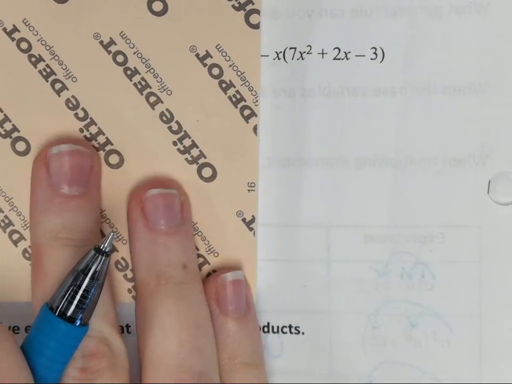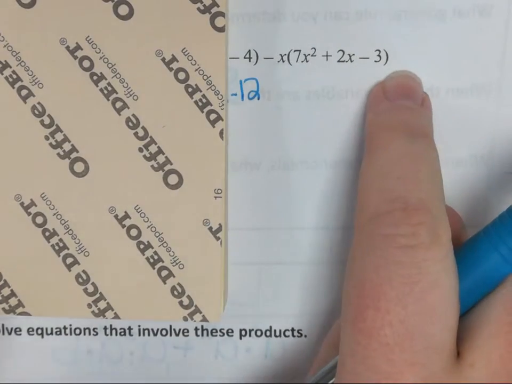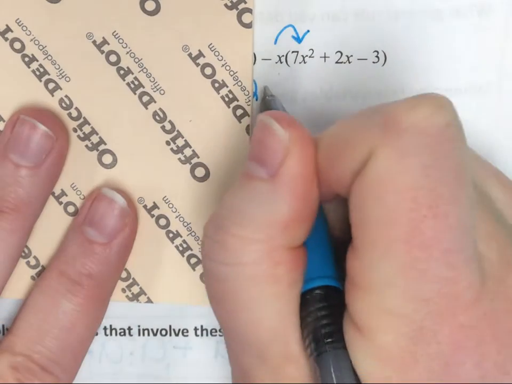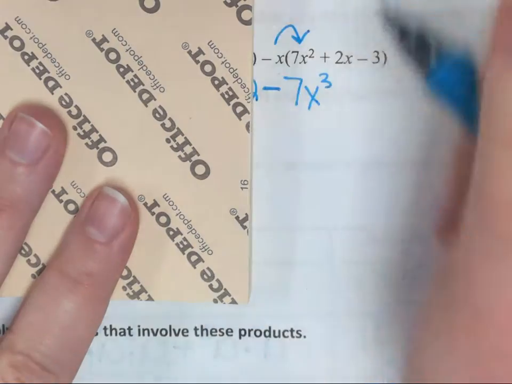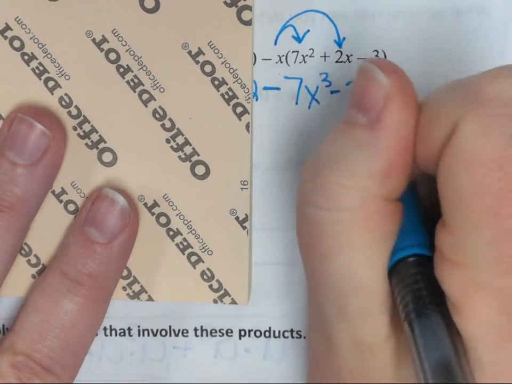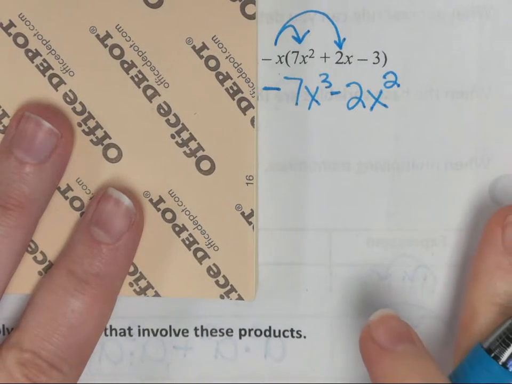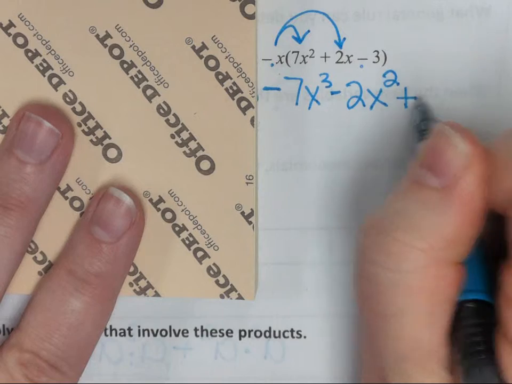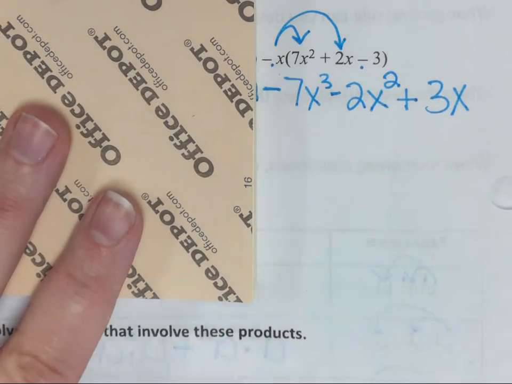Then on the back, what does this x have with it? A negative. So everything here is being multiplied by a negative x. So negative x times 7x squared gives us a negative 7x cubed. Very good, negative 7x cubed. Negative x times 2x positive, it's negative 2x squared. Are y'all okay with what I just said? Yes. Very good. A negative x times a minus 3 gives us a plus 3x, because x times 3 is just 3x.